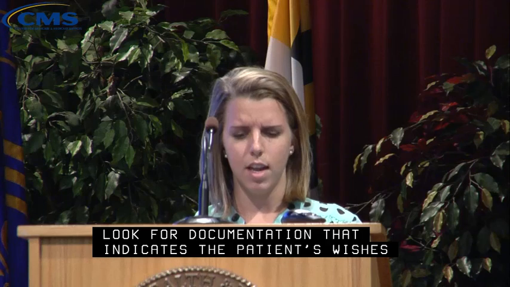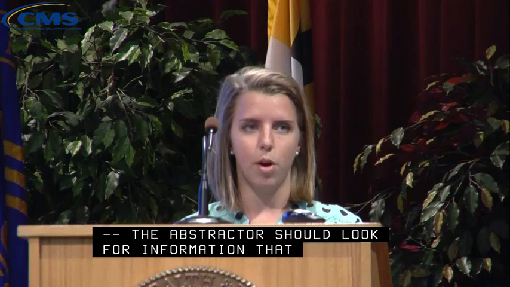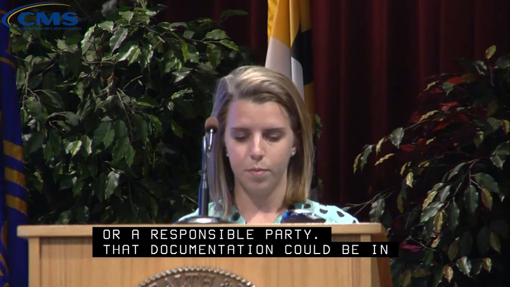Therefore, the abstractor should look for documentation that indicates the patient's wishes regarding CPR were discussed with the patient or responsible party. That documentation could be in a clinical note, or it could be a patient signature on a document, such as a POLST form.